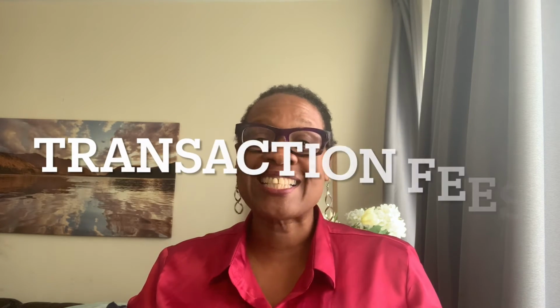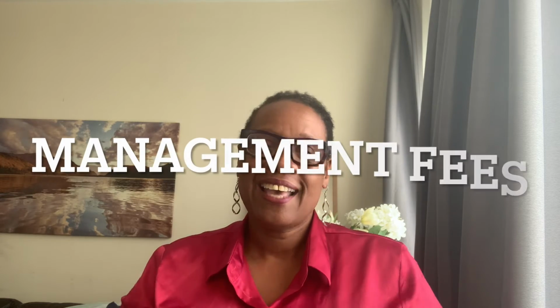The second type of fee that you want to look out for are transaction fees. So for example, if your fund buys and sells shares or stocks or other forms of commodities, there might be transaction fees. So that's number two. The third fee that I'd encourage you to look out for is what's often called a management fee.